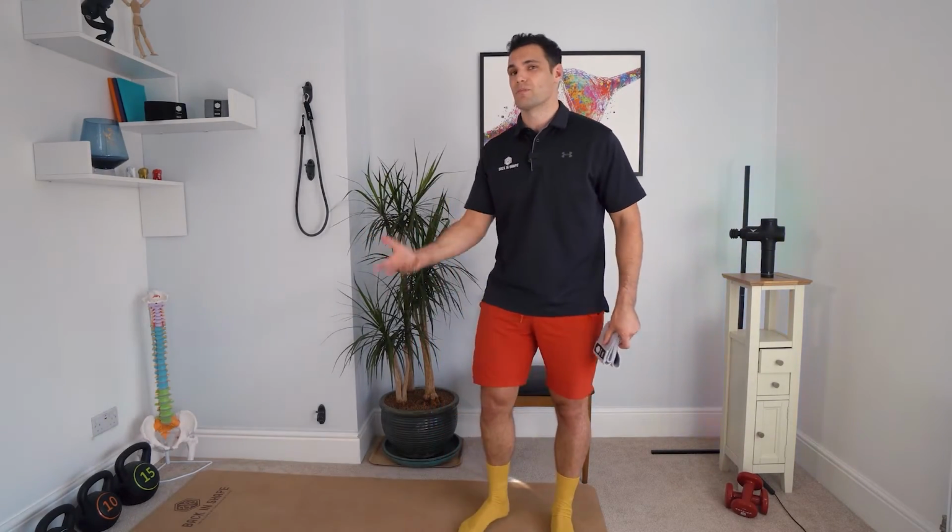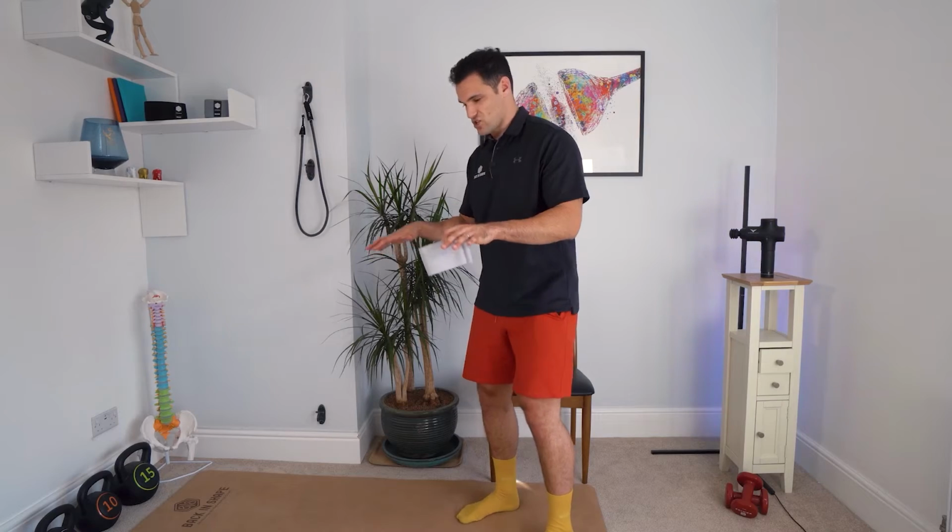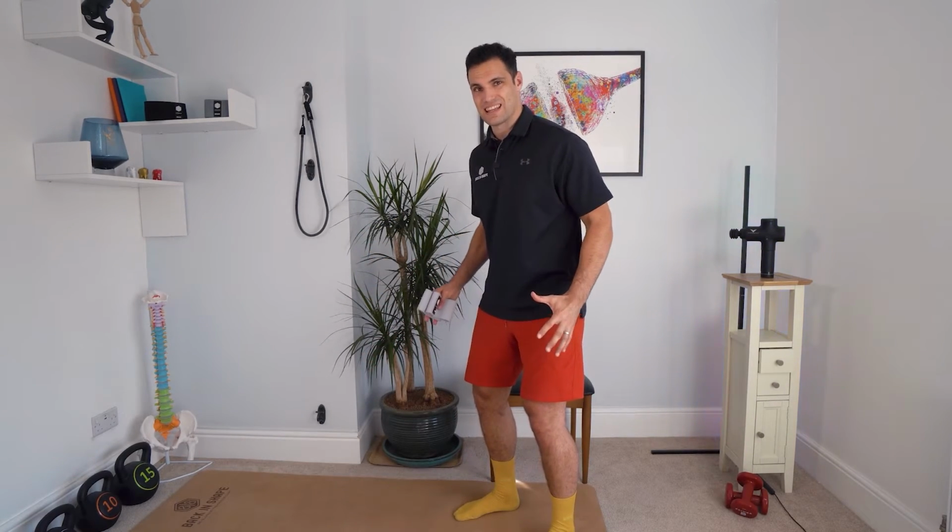Exercise number 2, we're going to do seated. Why are we doing it seated? As you probably saw in that last exercise, as I mentioned, as we go down lower, it becomes more difficult to maintain that glute position.